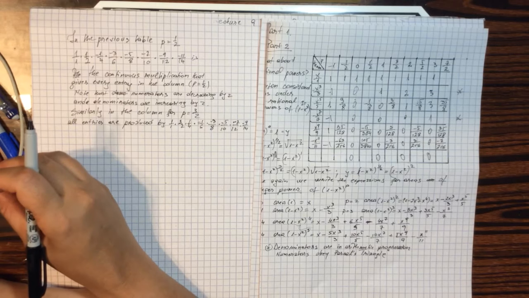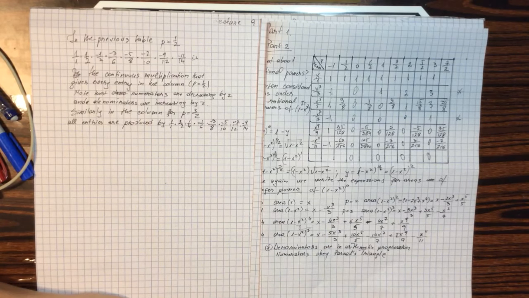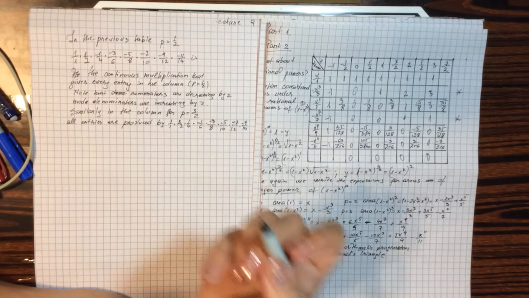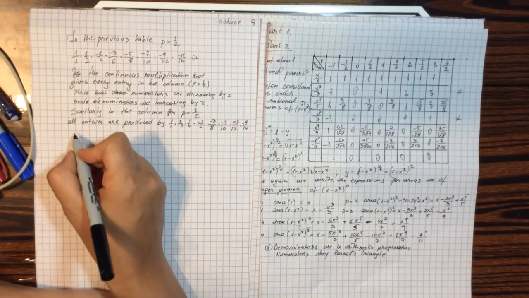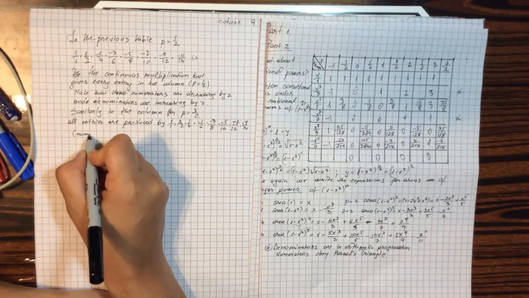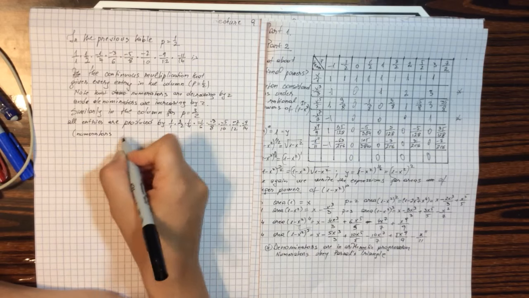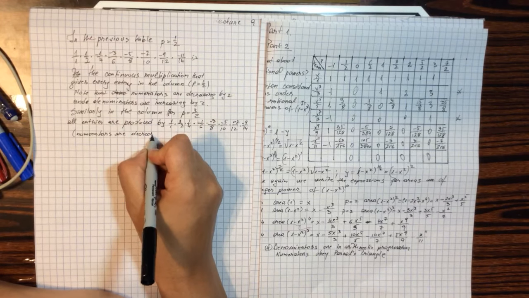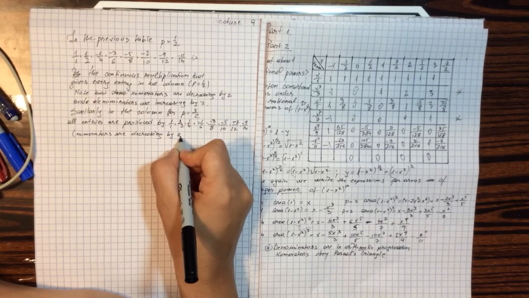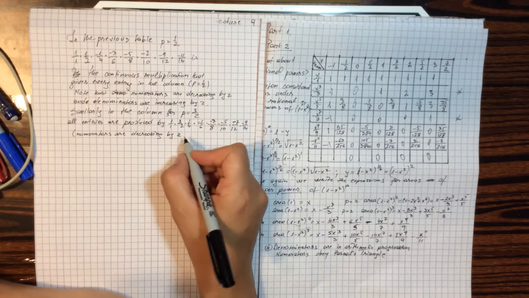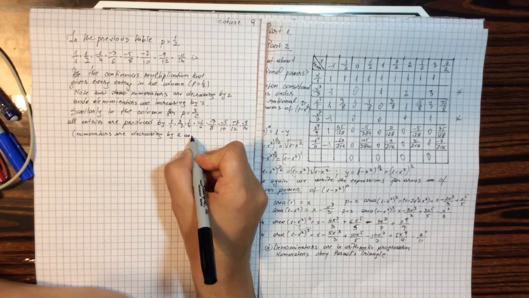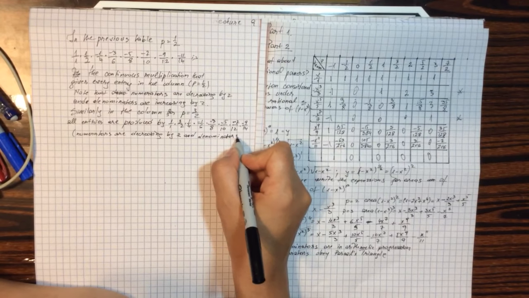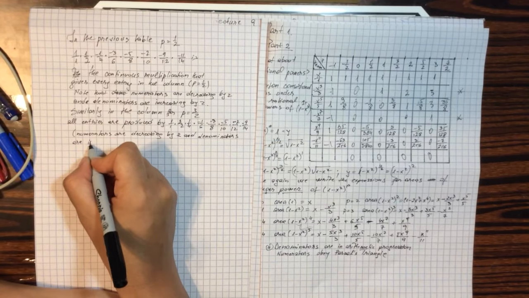The numerators are decreasing by 2, and denominators are increasing by 2, same thing.